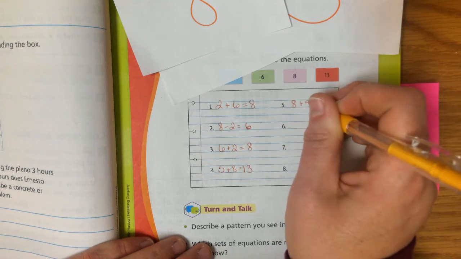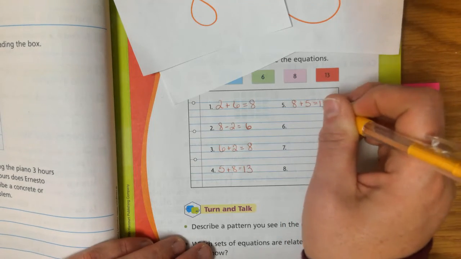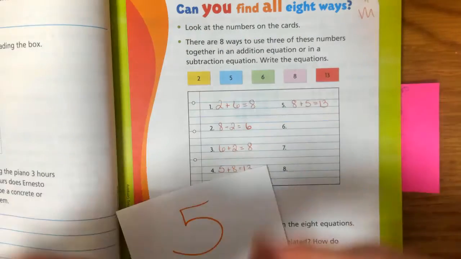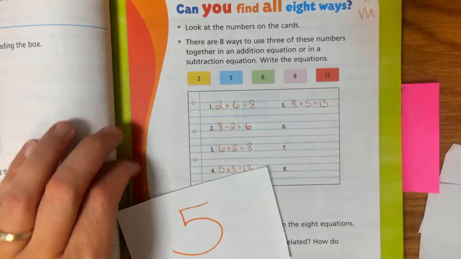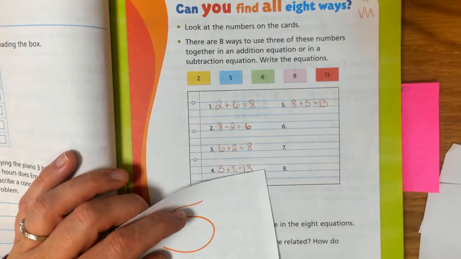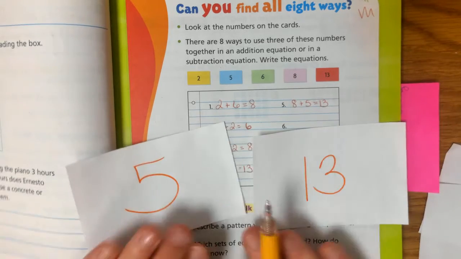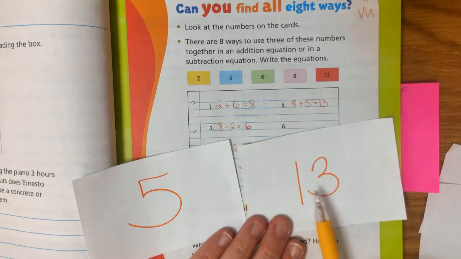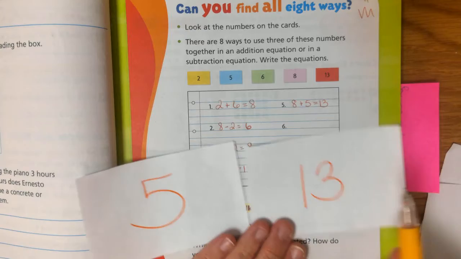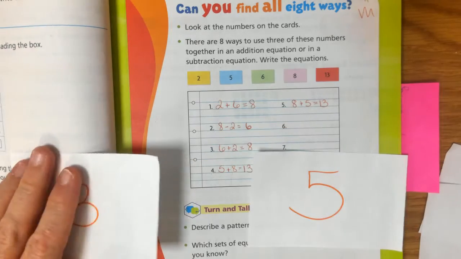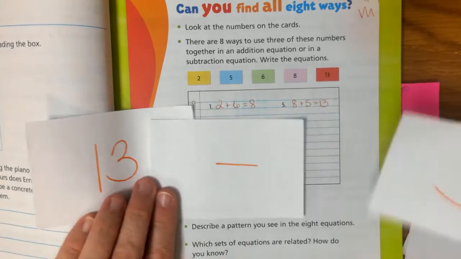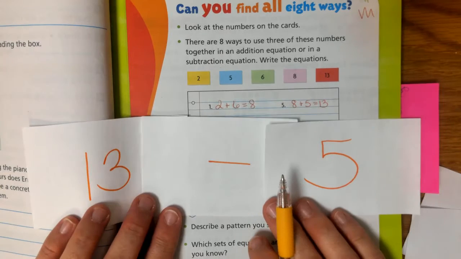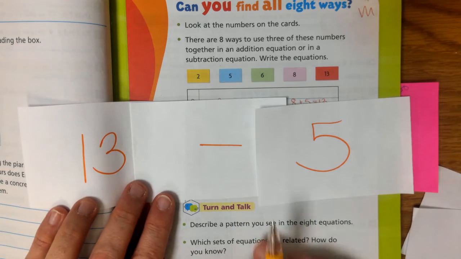So we're down to 3 more problems. Okay, I'm going to stick with my 5. Now remember when we talked about the 2 with the 13, we know we can't add these two. The biggest card I have is 13, so I won't add anything to 13, but let's see if I subtract. What if I do 13 minus 5?